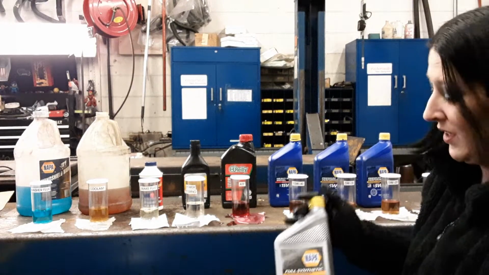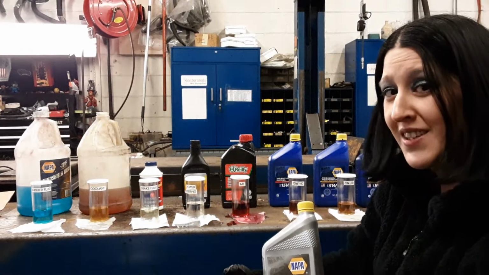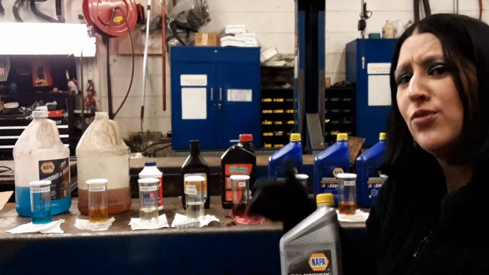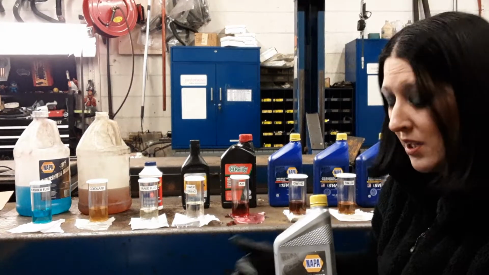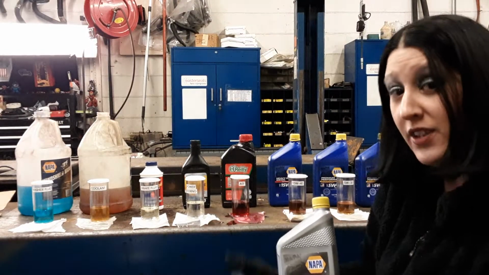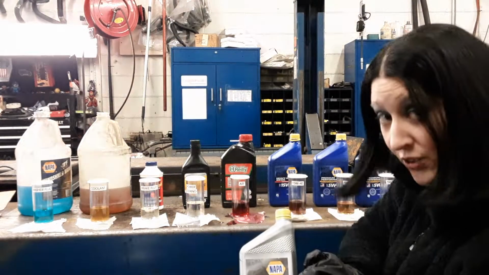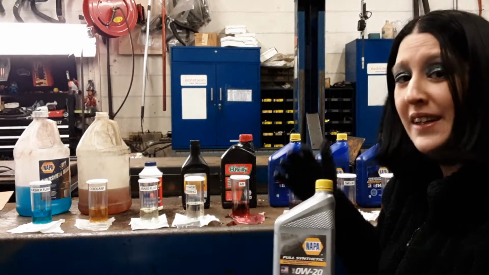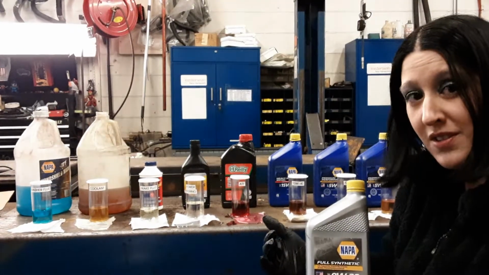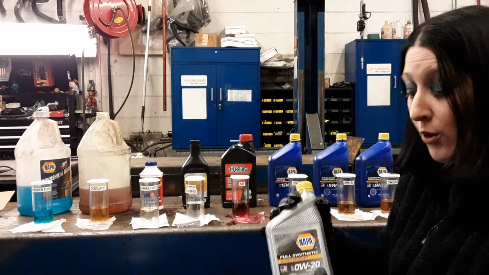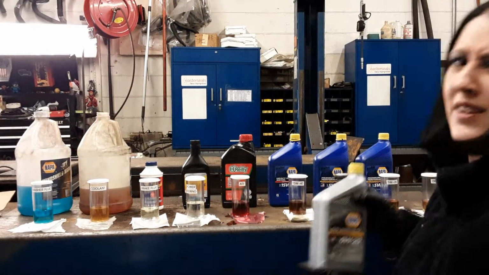0W20 motor oil. The 0, or the number before the W, stands for how well it flows, the viscosity, at cold temperatures. W means it's certified to be used during the winter time. And the number after the dash means how it flows at warm or hot temperatures. And the lower the numbers, the more it flows. Think of it like cooking oils.